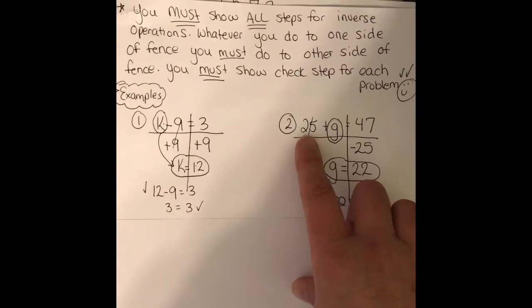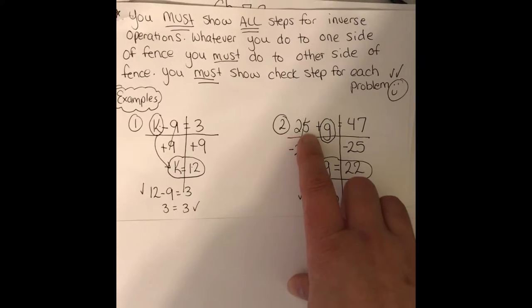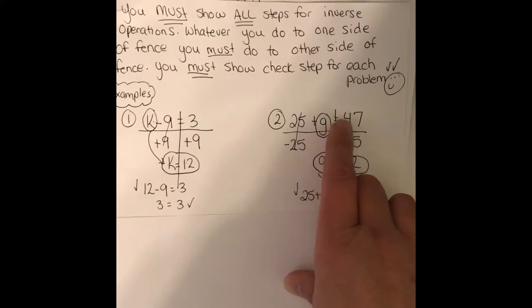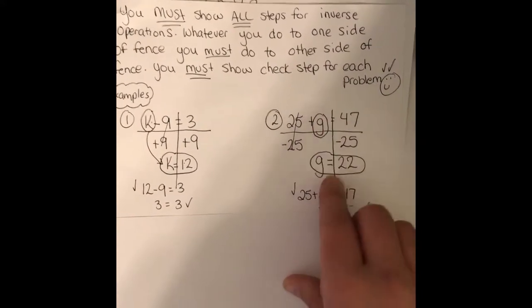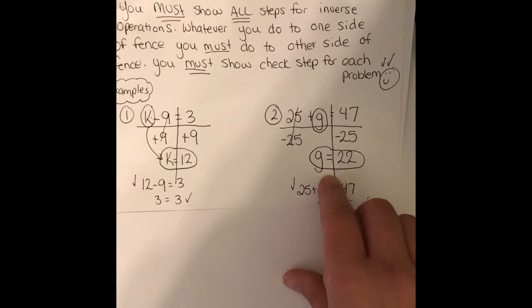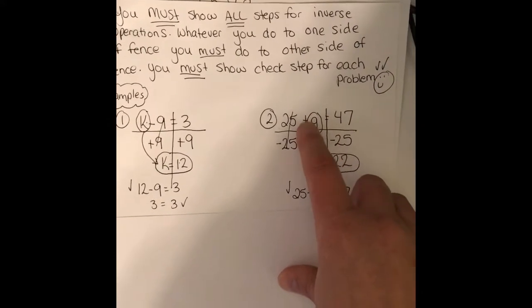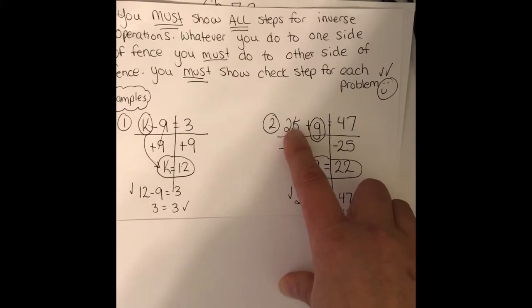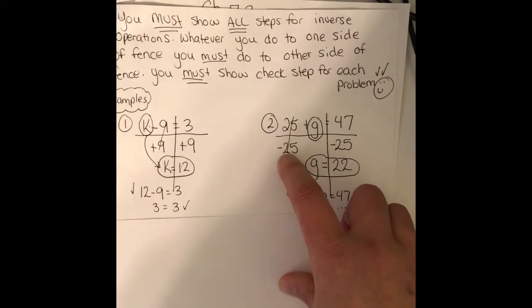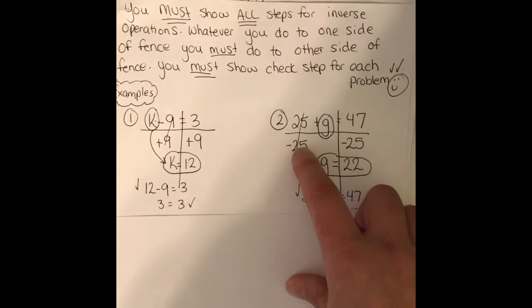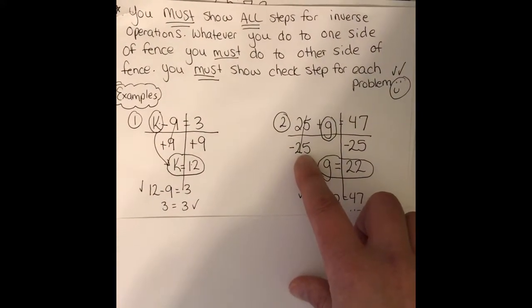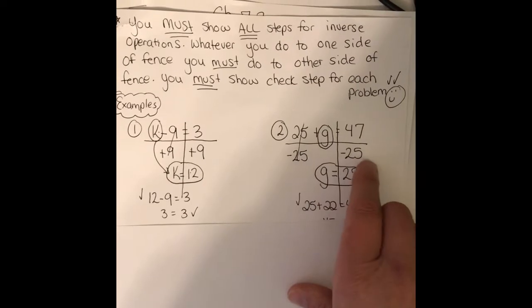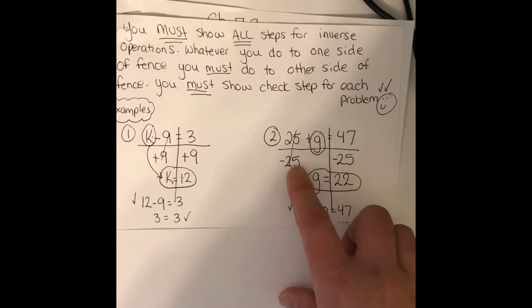Let's look at this one. 25 plus g equals 47. Draw my fence down the equal sign. Circle my variable, look next to my variable to see what operation is being used. It says plus 25. So I want to subtract 25. I want to do the inverse operation, the opposite. I'm going to subtract 25 from both sides of my fence.